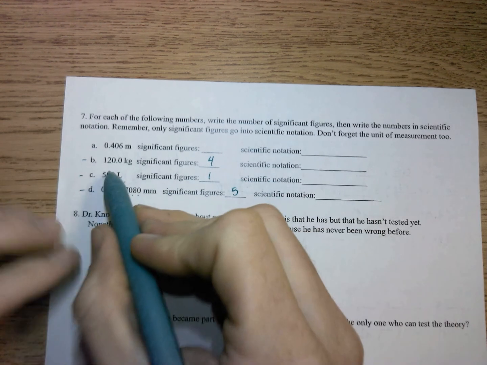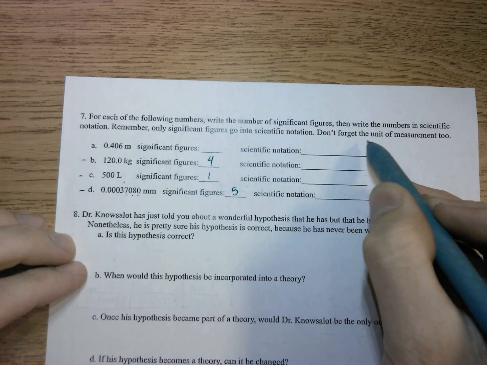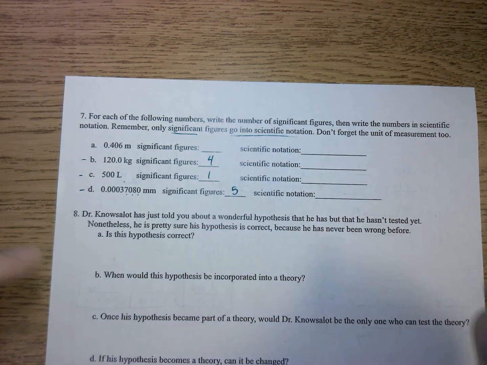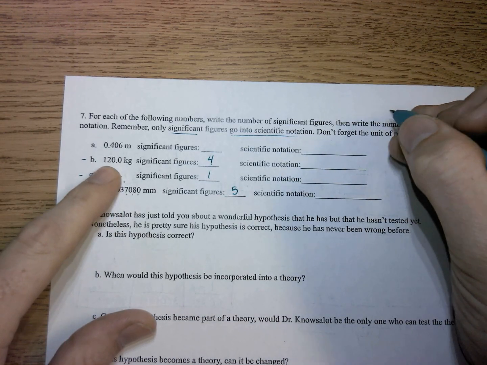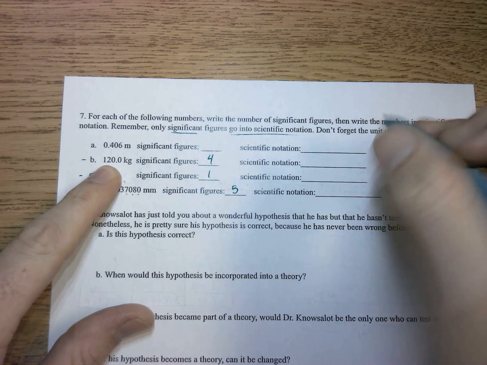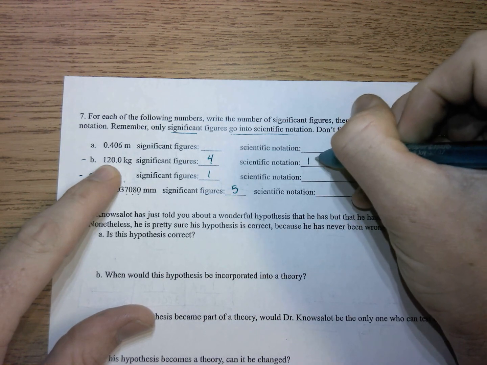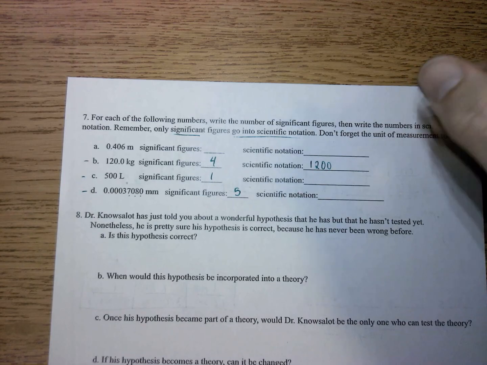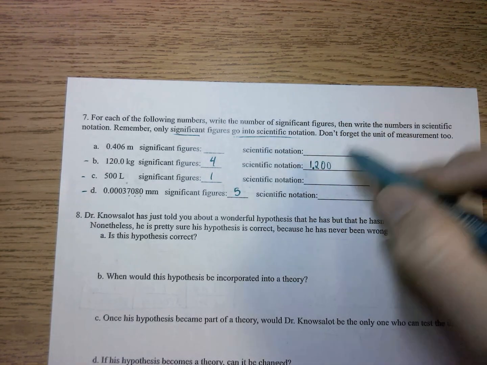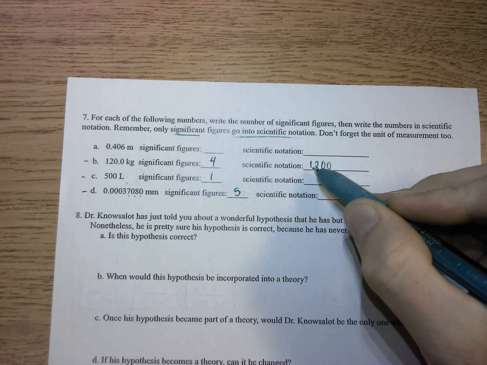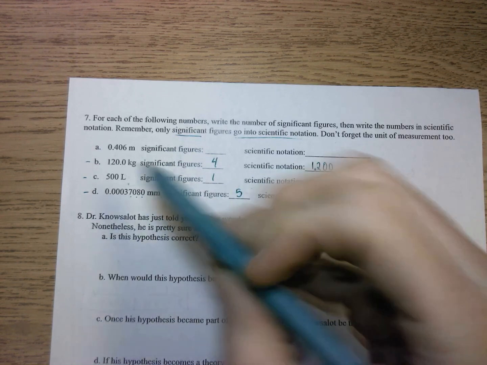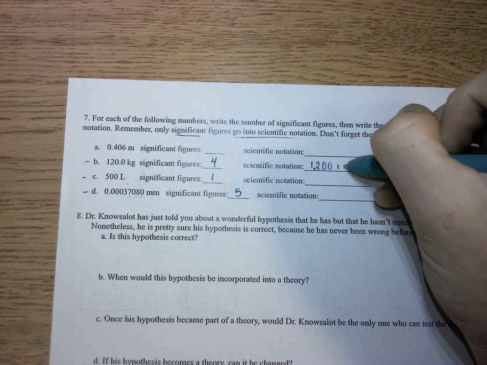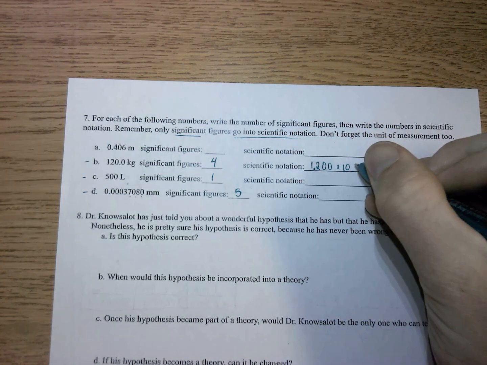Okay, so what it's saying is don't forget that significant figures go into scientific notation. That just says that your scientific notation is going to include all of those significant digits. 1, 2, 0, 0. Right? So we'll do this first one. 1.200. You always write the decimal after the first significant figure. First significant figure here being 1. Times 10. And now we just got to determine the exponent there.